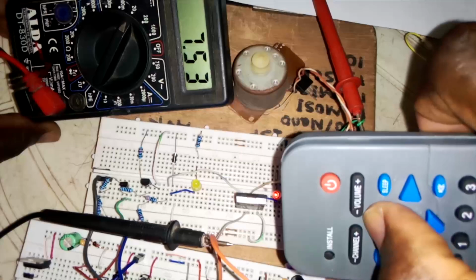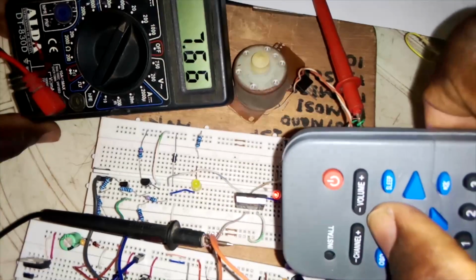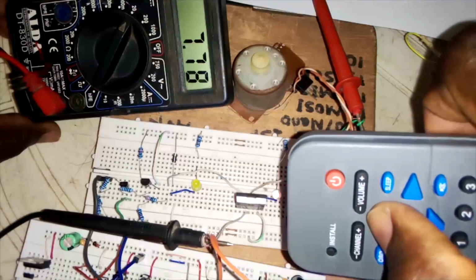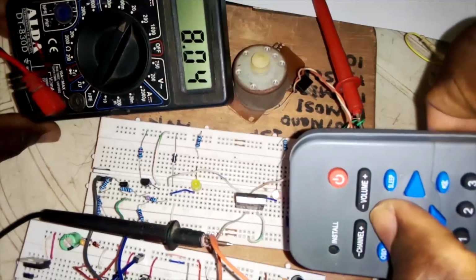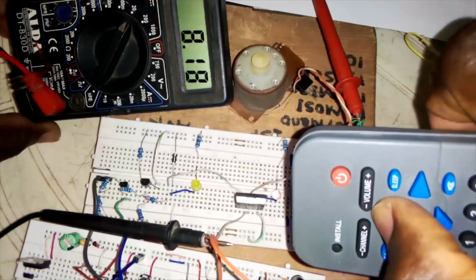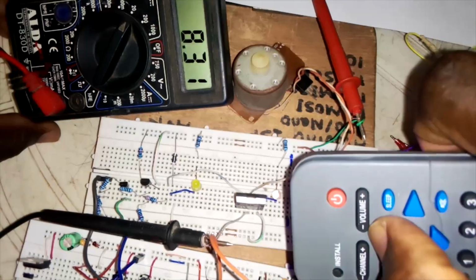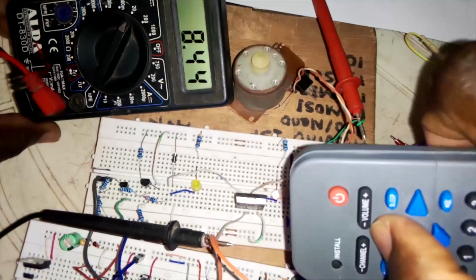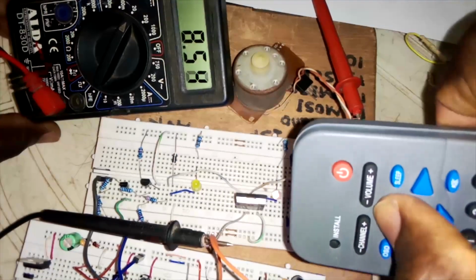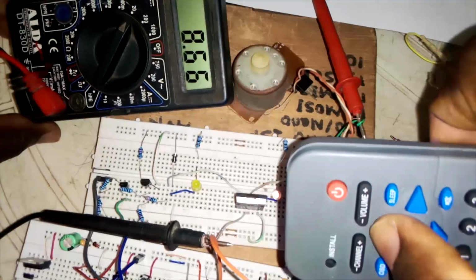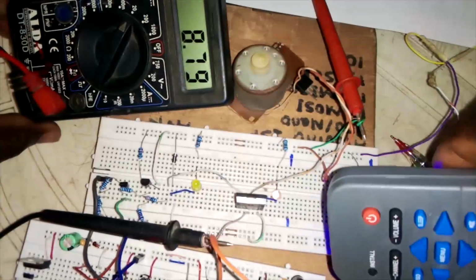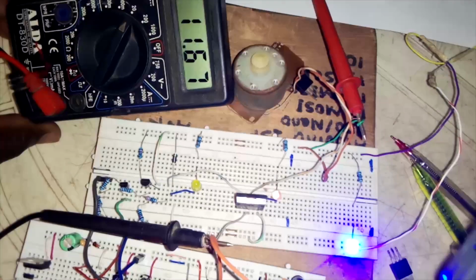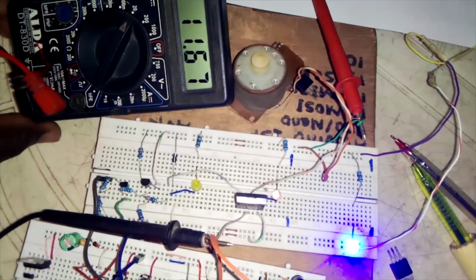You can see it. Increase in the voltage will lead to increase in the speed of the motor. So you see, increasing the speed of the motor gradually as well as the voltage. Now let me run this at full speed. I'm going to press number 4. So you can see the voltage. So that's the maximum voltage.